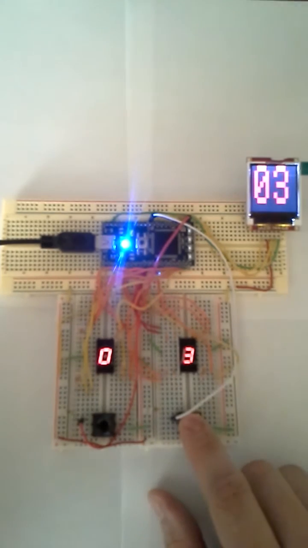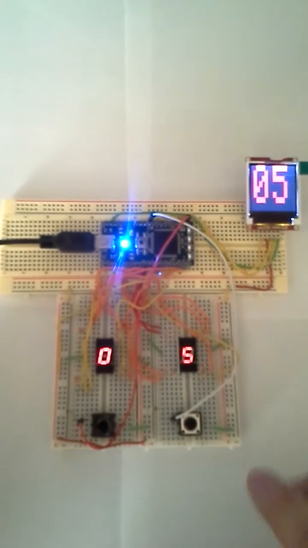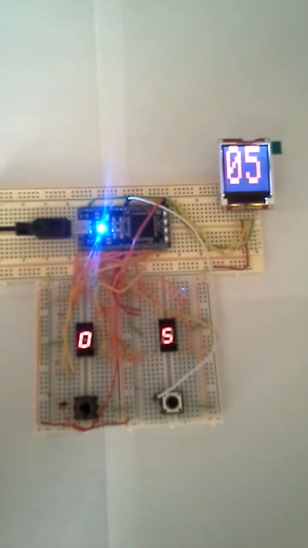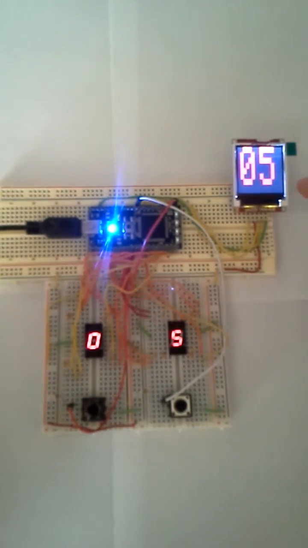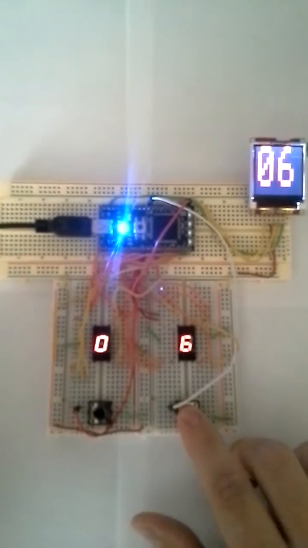So now it shows case 3, 4, 5, and as it's choosing a different case, it's writing a different byte that lights up a different combination of segments. It's also incrementing the integer being sent to the micro LCD, and so that is changing.